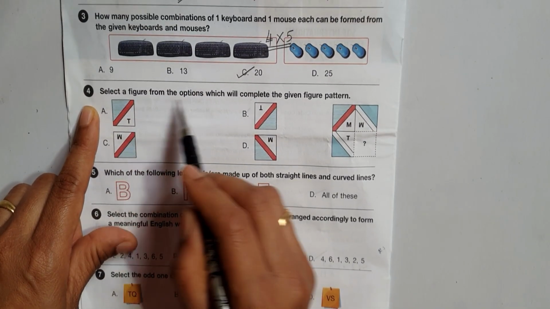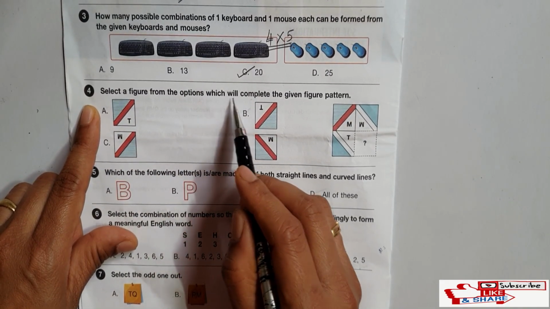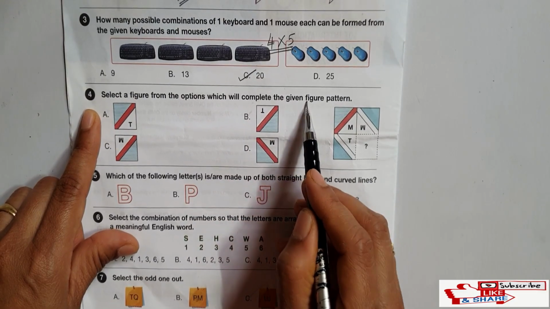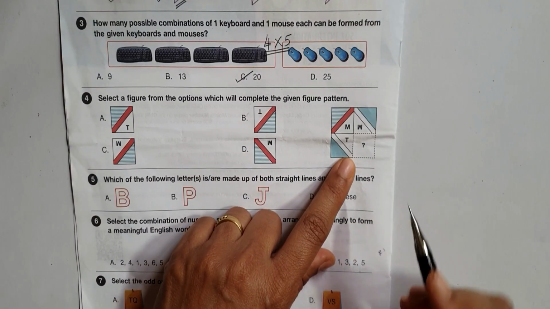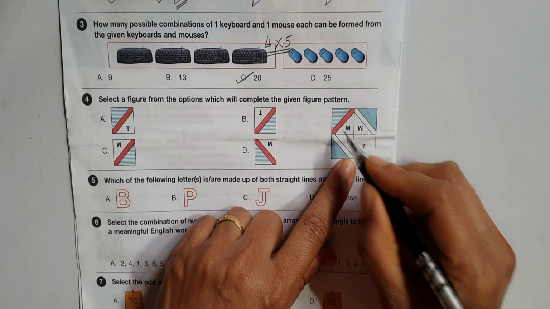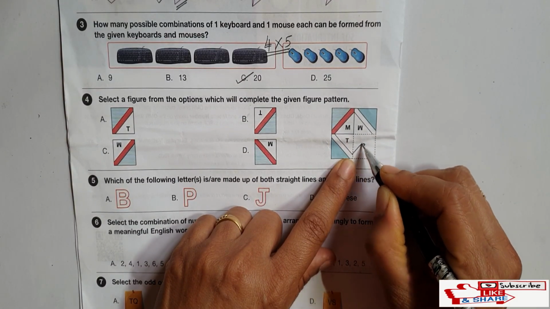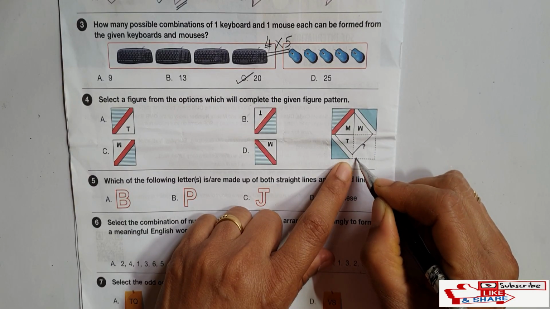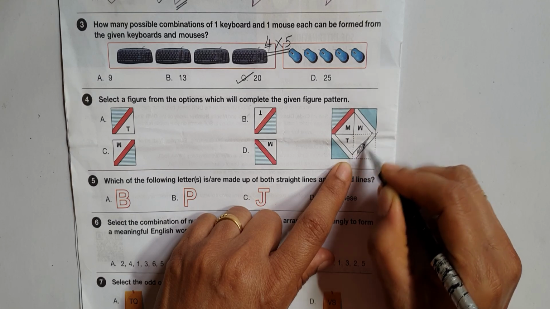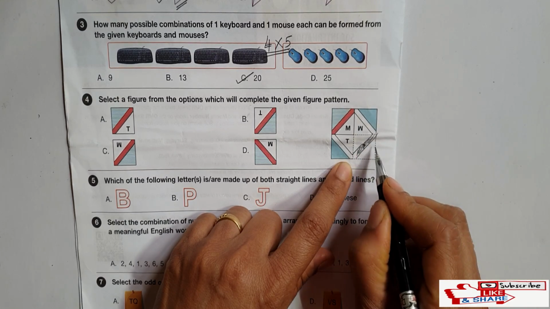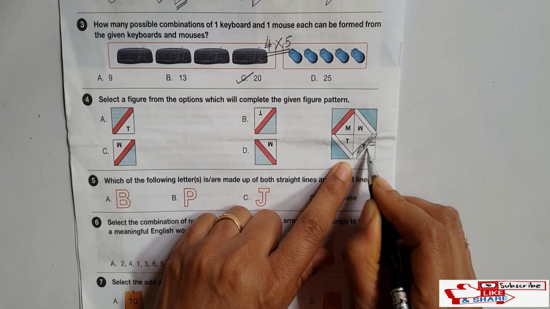Select a figure from the option which will complete the given figure pattern. So here the figure is given and this is the question. On this side we have to draw 2 lines, which should be in red color.